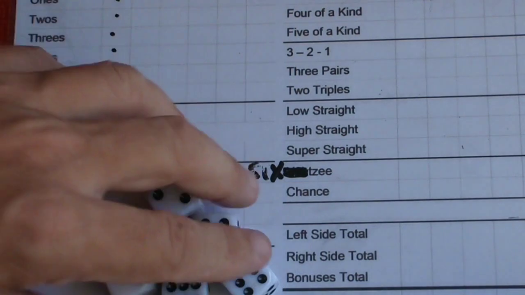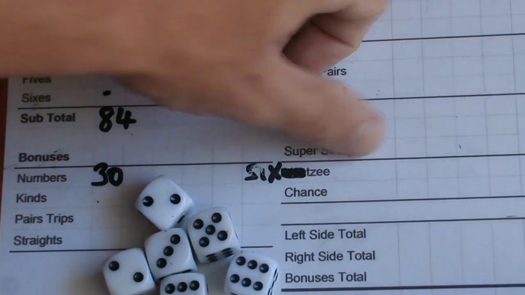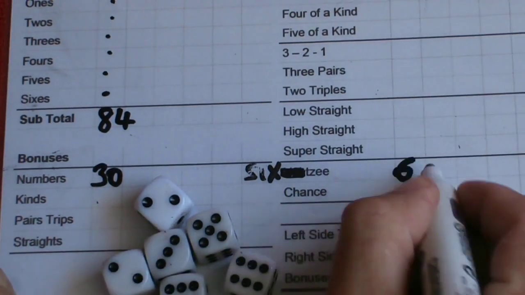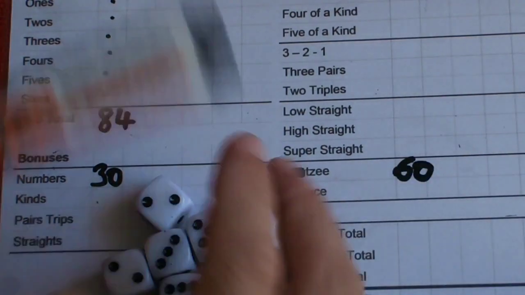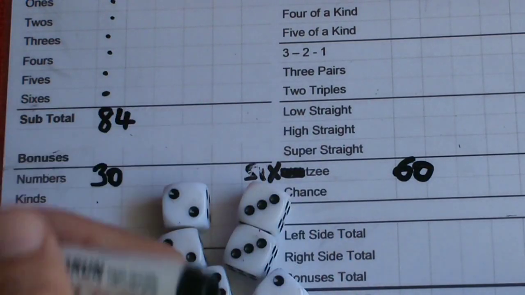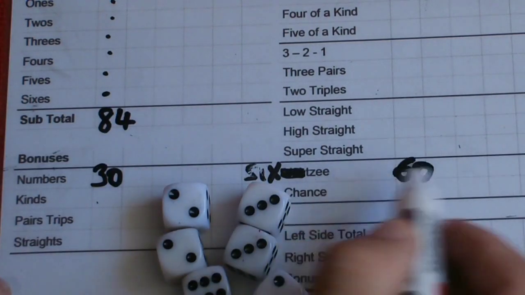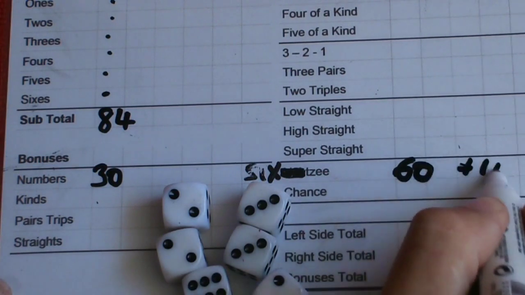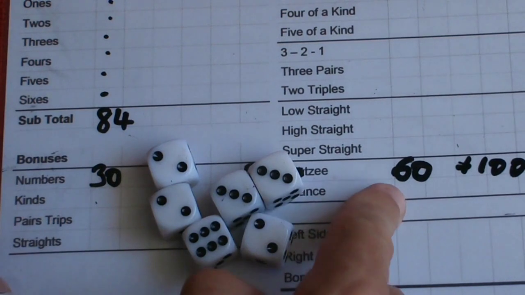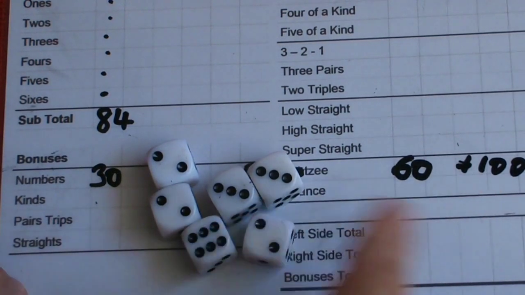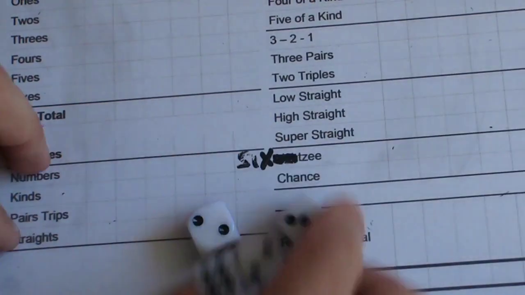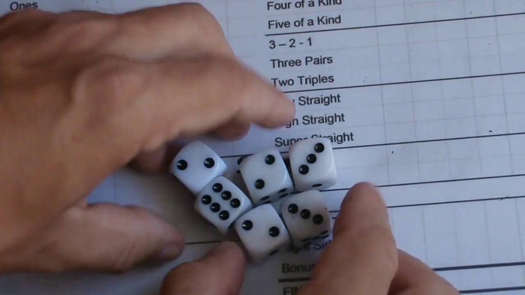There is one more bonus to talk about. If you score a Sixzee and you get 60 points, and then later you get a second Sixzee and you score more than 0, you get a bonus 100 points. For every additional Sixzee after your first one that's scored, as long as you score more than 0, you get another 100 points. There's one more rule, which is using Sixzee as a joker.